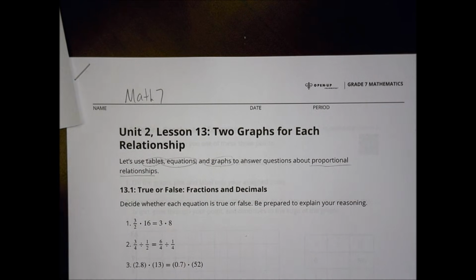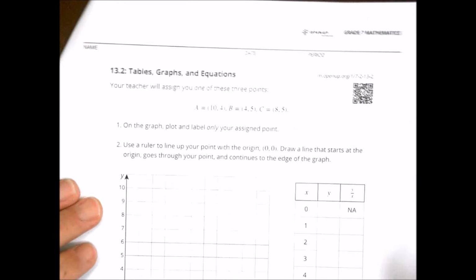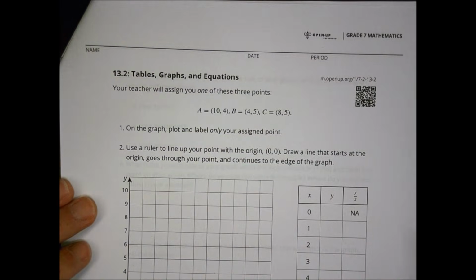You began today with a little warm-up looking at fractions and decimals, and so that's what you did in class to start off with. And then you moved on to your first activity, which is called tables, graphs, and equations.